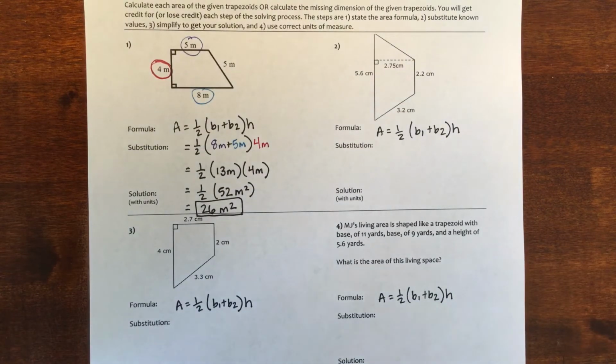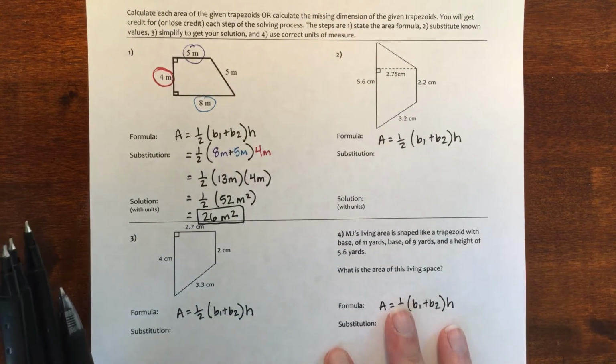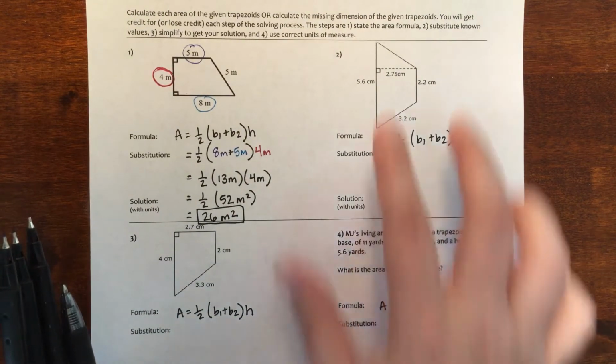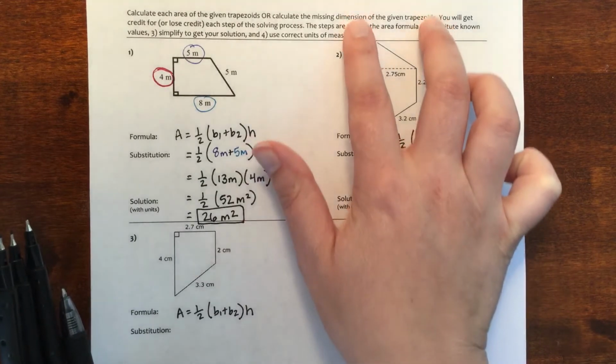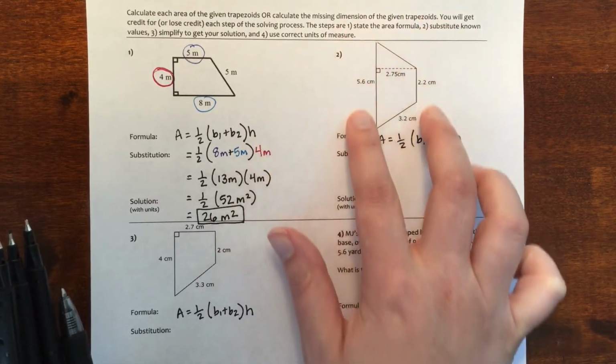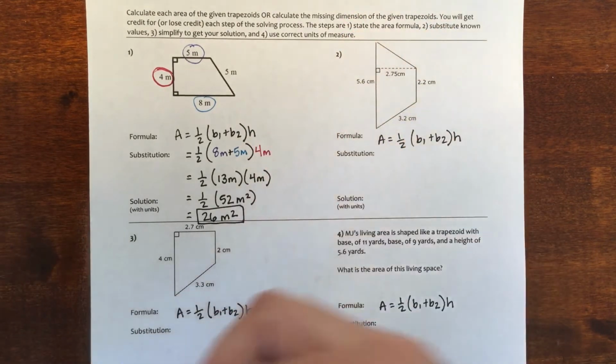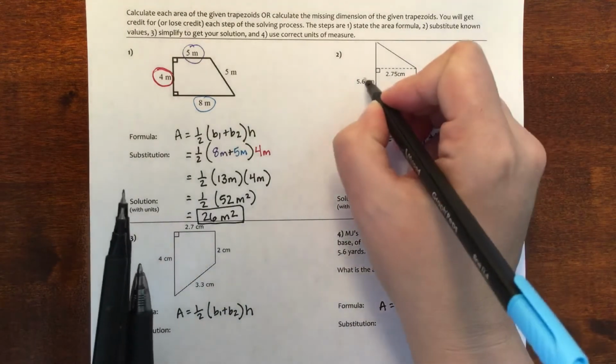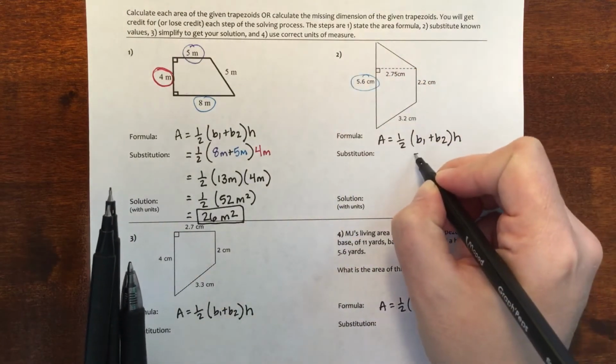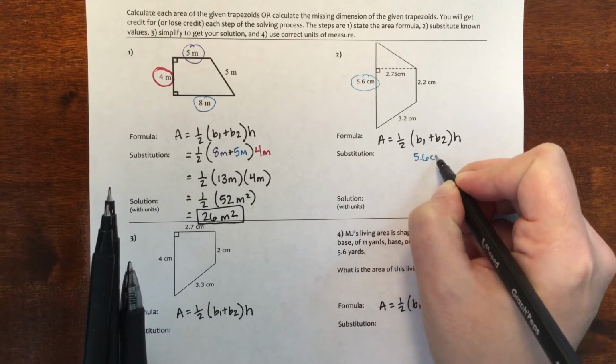On number 2, the trapezoid is rotated around, but that's okay. The bases are still going to be parallel to one another, and I see that these are running parallel side by side, just like train tracks. It does not matter which one you say is base 1 and which one you say is base 2.